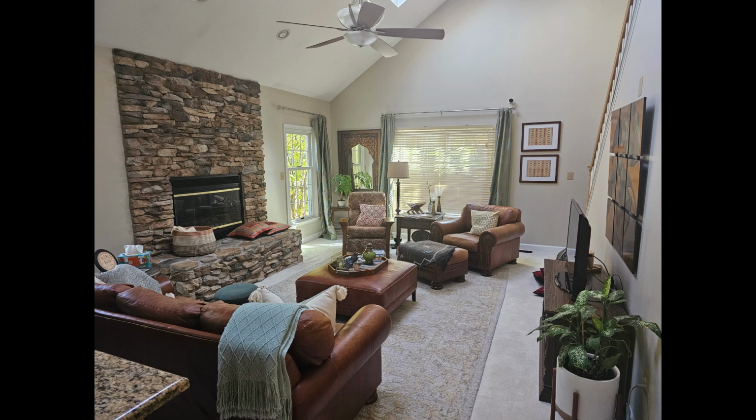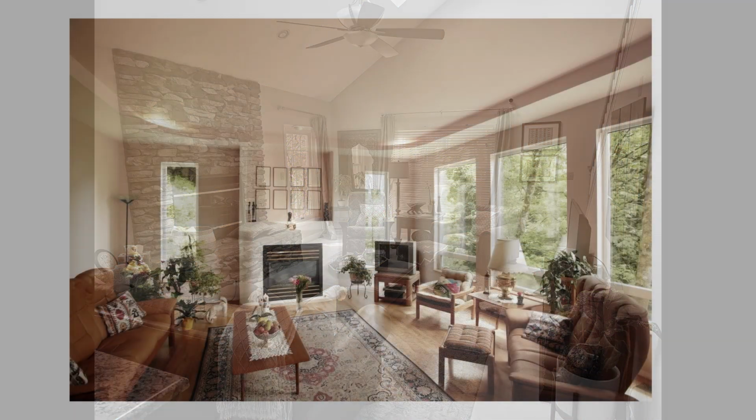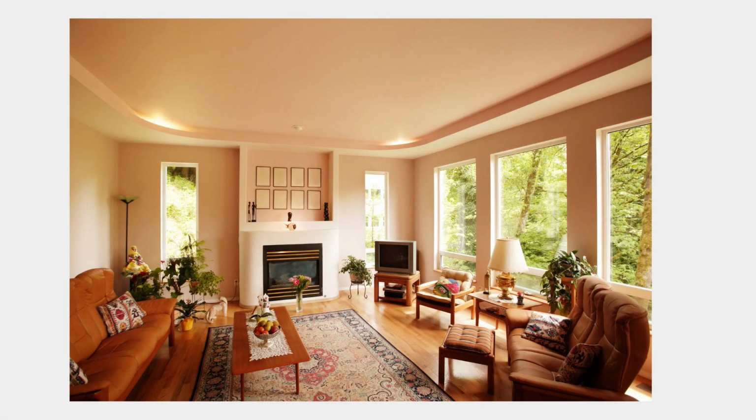So in this room, the primary function is entertaining guests or encouraging conversation between either guests or family members. So the furniture is placed facing each other. That encourages conversation. They still have access to the TV if they want to, and they have access to the fireplace to enjoy it if they want to. Keyword here is access.